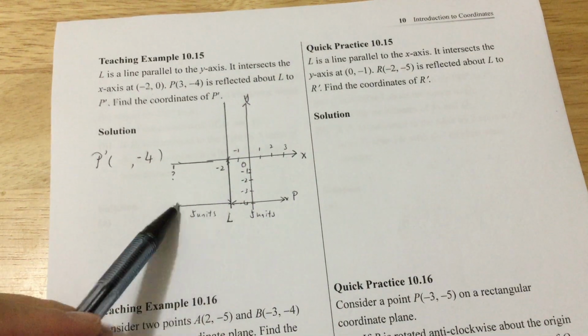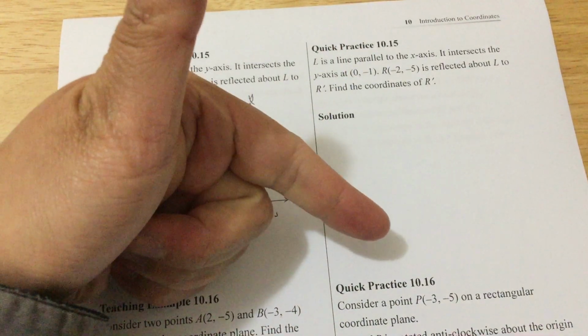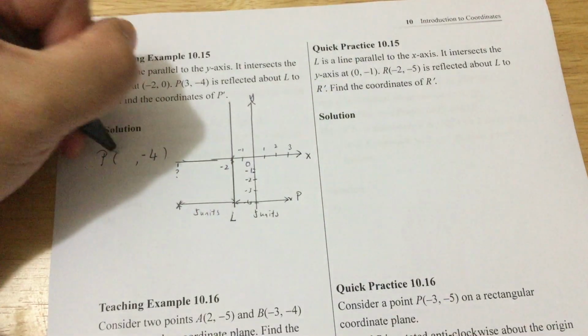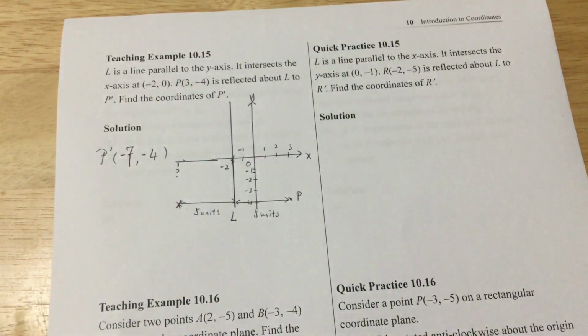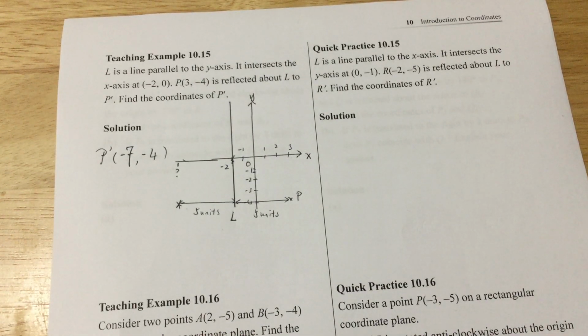We have 5 units from negative 2, so you have negative 3, negative 4, negative 5, negative 6, and negative 7. So the answer for this one is negative 7. Okay? This is the teaching example you must know.